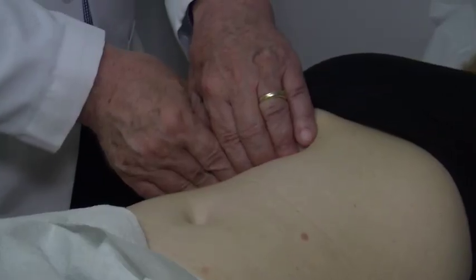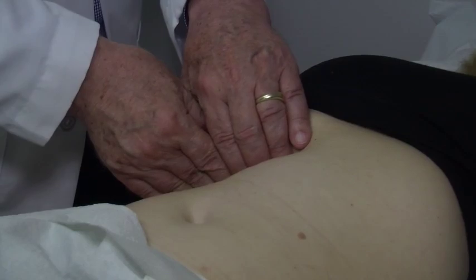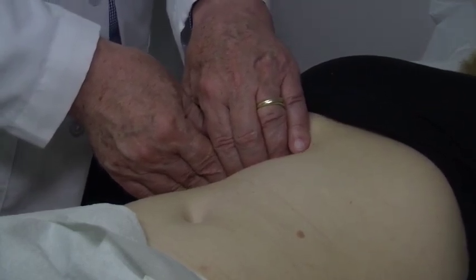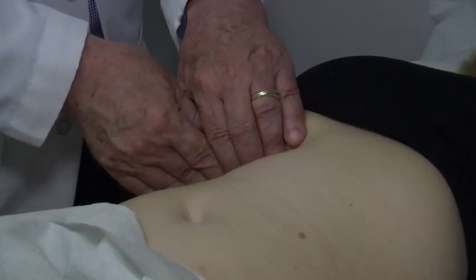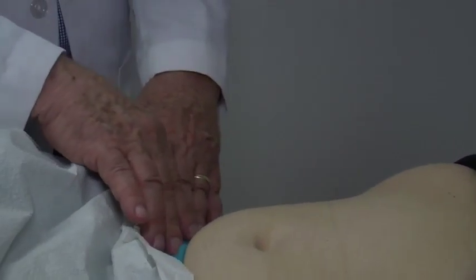Okay. Now, you didn't react, so I'm assuming what would be positive is if that caused sharp pain, or you had to stop, you had to halt your inspiration. And so it looked like that was negative. Right. Okay, good.